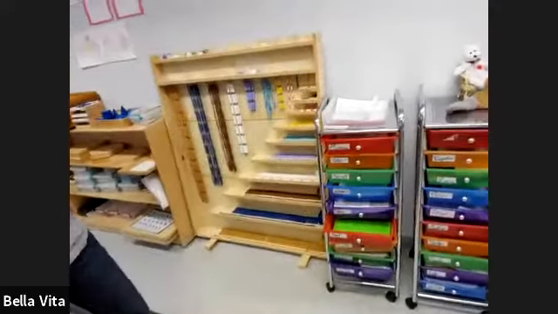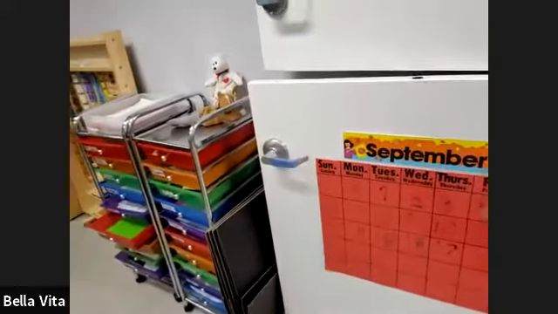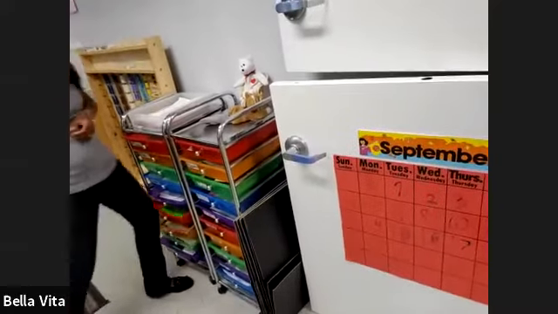Okay, and then this is where we keep our Friday folders that you'll get tomorrow. And then we are also working more on calendar, just having them be independent with knowing what day of the week it is.